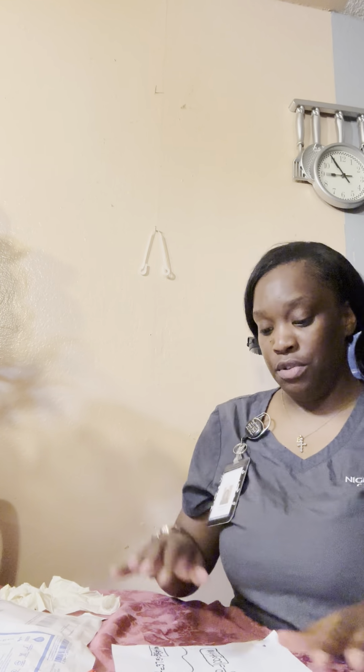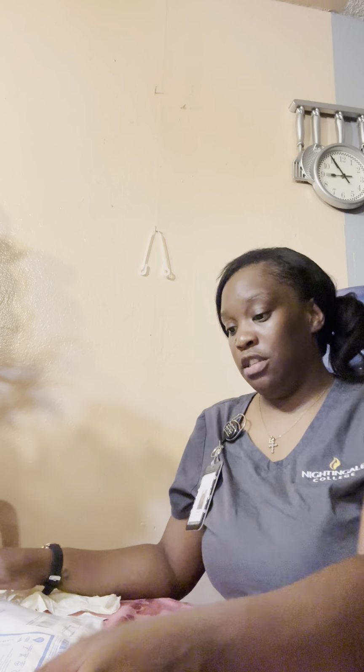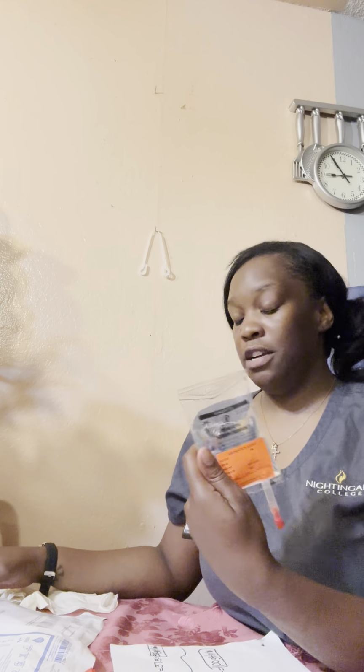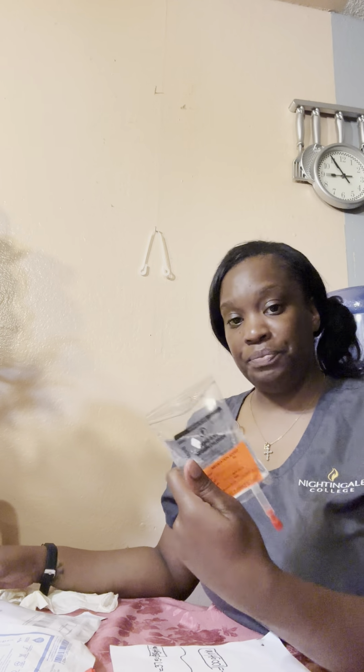So first off, I will check the doctor's order to make sure everything is good and that it makes sense for the patient. I'm going to verify that the order is correct. So the doctor has ordered 150 milliliters of normal saline over an hour, and then also 250 milligrams that comes in 100 milliliters of amoxicillin.